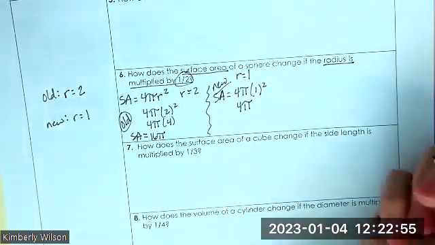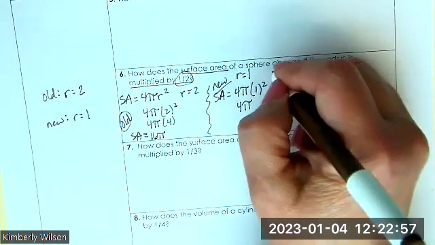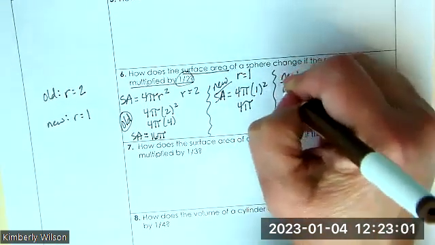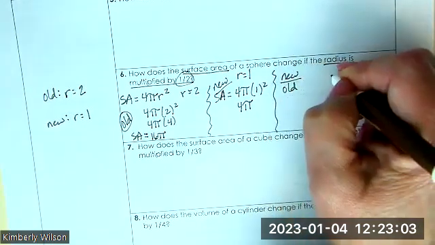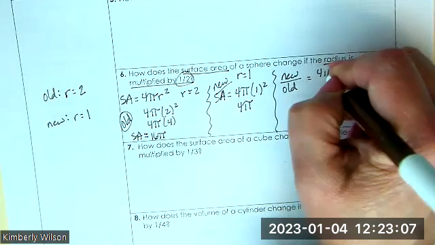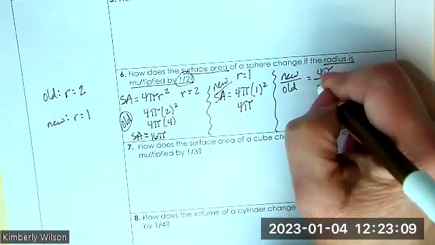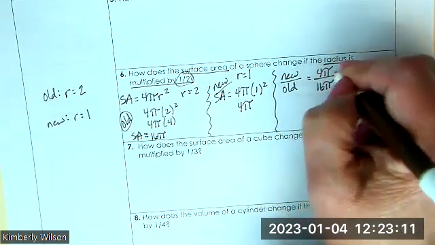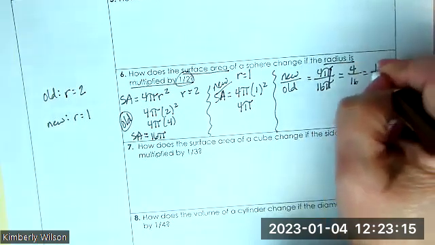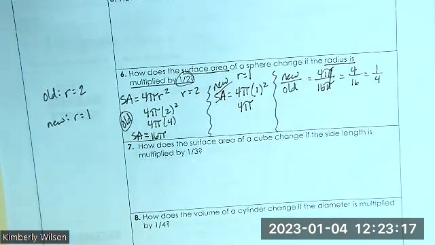Well, to calculate how it's changed, remember we do the new over the old. So therefore, I'm doing 4 pi over 16 pi. The pi's cancel, and I'm left with 4 over 16, which simplifies to 1/4. Now, let's look at the other method.